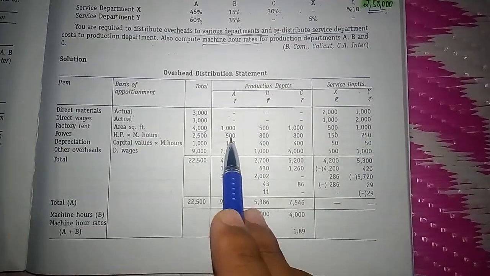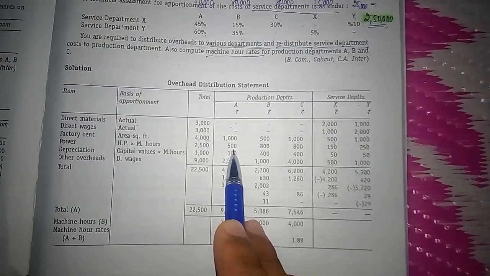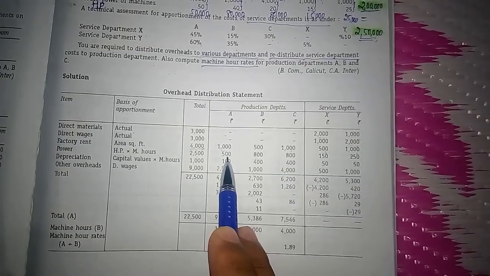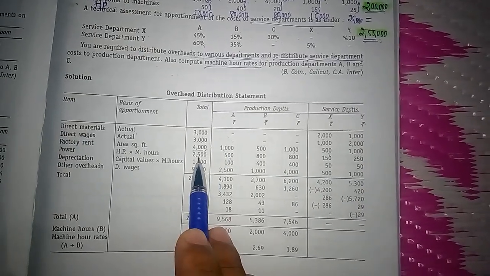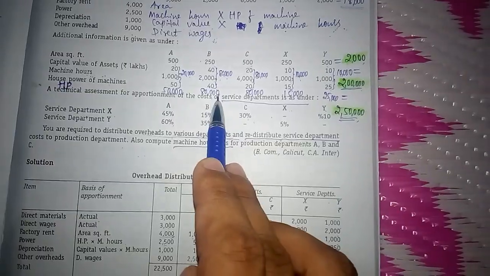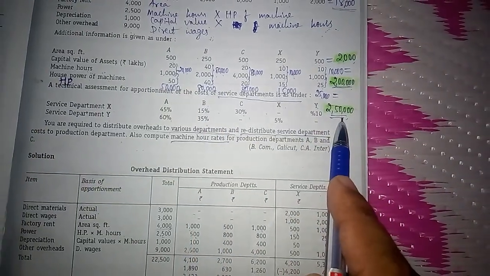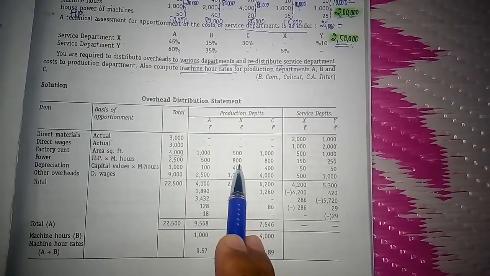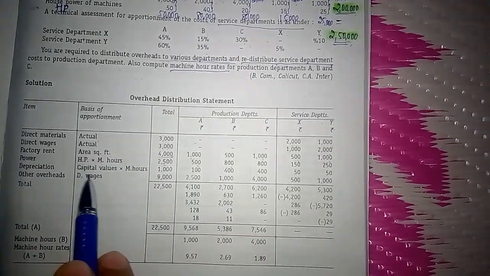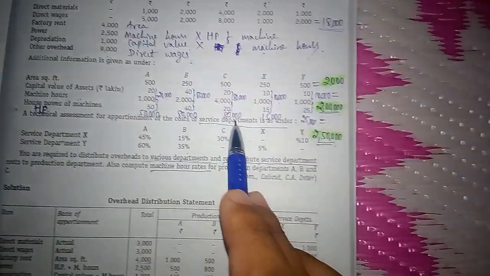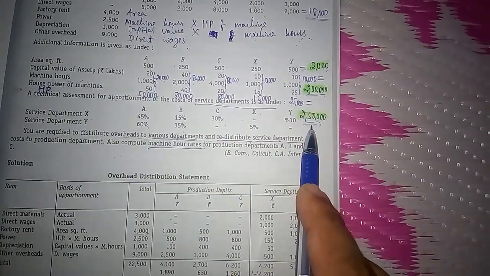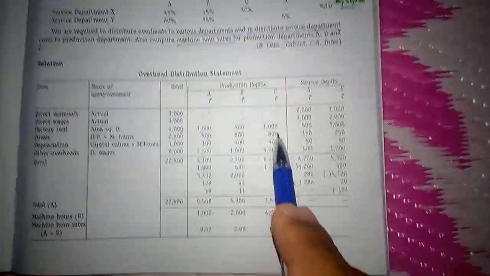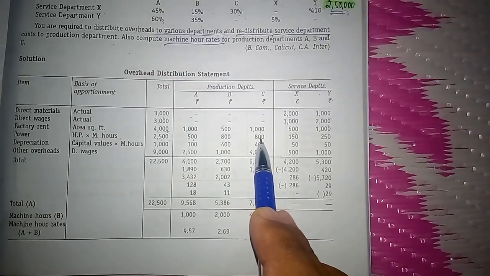So 2,500 into 50,000 divided by 2,50,000, you will get 500 for production department A. Again 2,500 into 80,000 divided by 2,50,000, you will get 800 for department B. Next 2,500 into 80,000 divided by 2,50,000, you will get 800 for production department C.